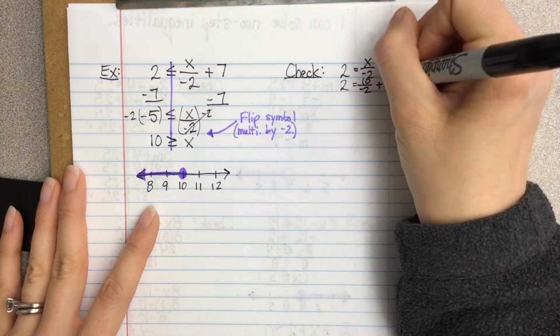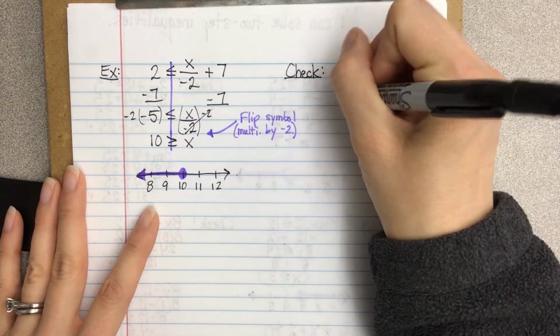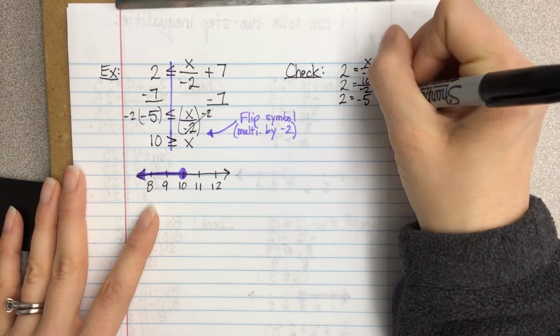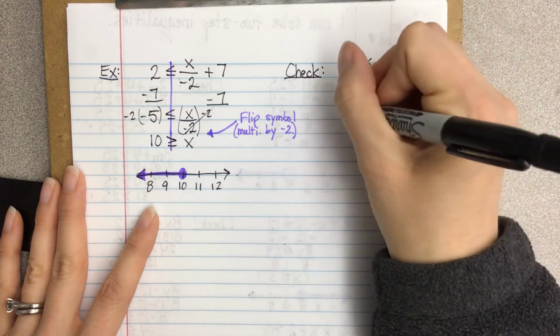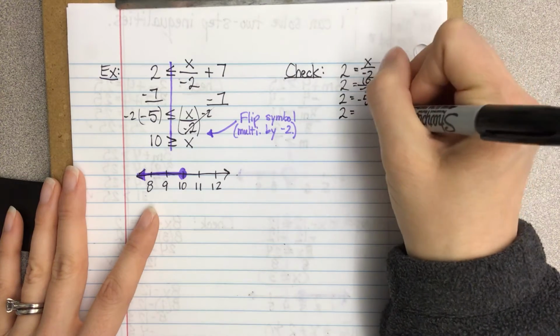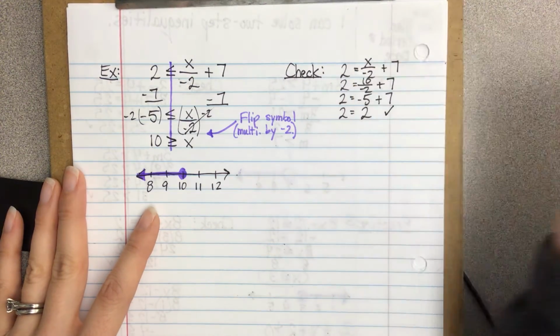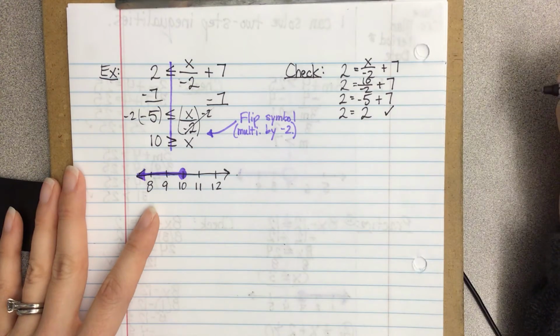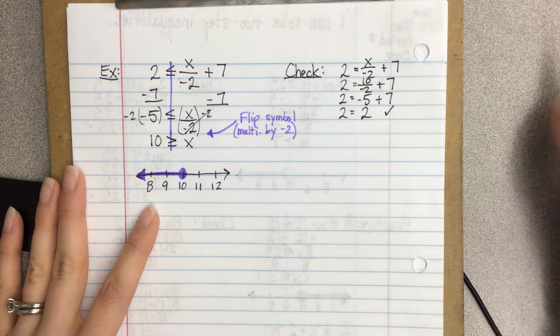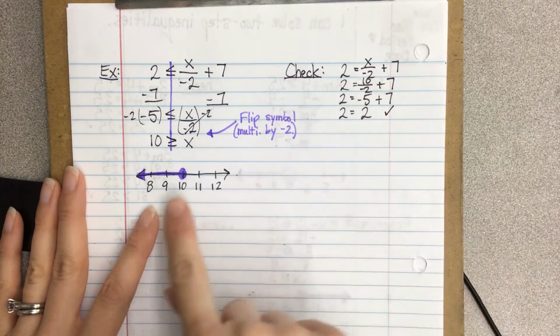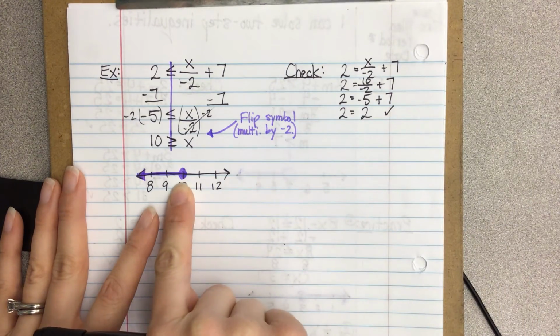The only time you need to flip the sign is when you are multiplying or dividing both sides of the inequality by a negative number. Now, you can subtract or add negative numbers to both sides, and you don't flip the sign. It's only when you multiply or divide by a negative number. So you can see that 10 was the correct place for that circle.